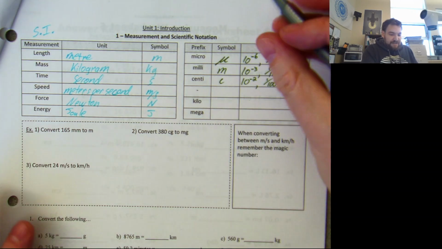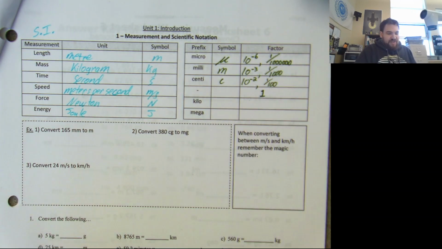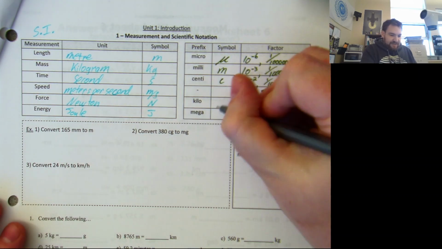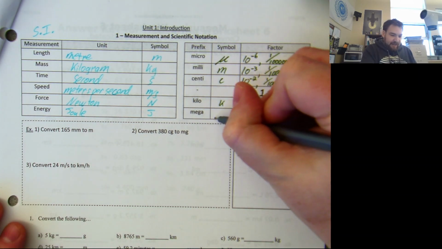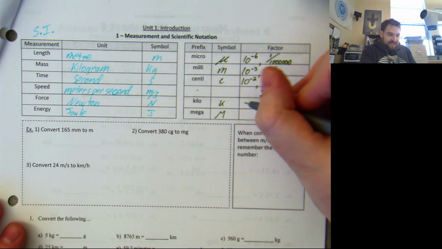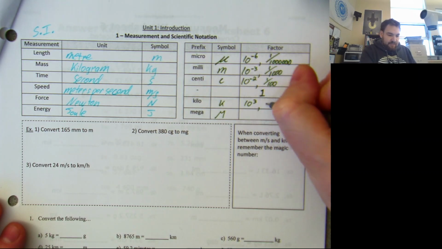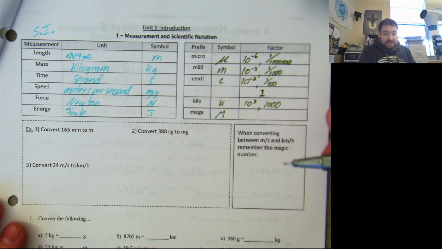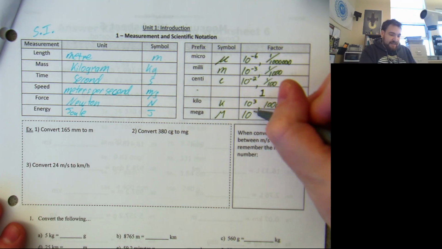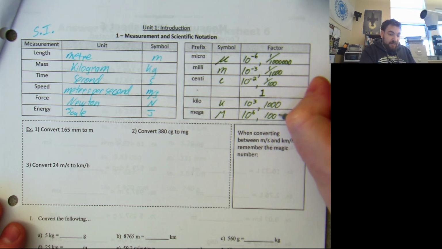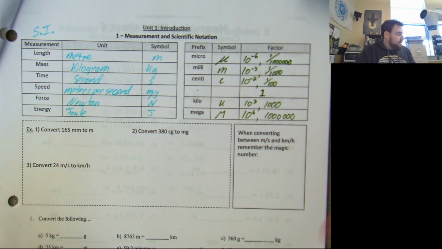If there is no prefix, you just have one of that thing. Kilo is K, mega is a capital M. Kilo is 10 to the 3, or 1,000 of something, as you guys have already said. Mega is 10 to the 6, or 1,000,000 of something. And then the other ones are found on your formula sheet. I don't need to give you all of them.